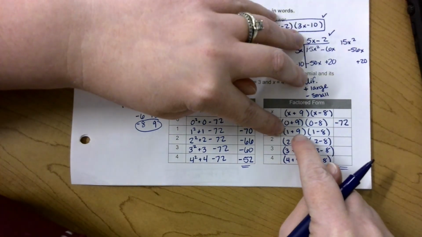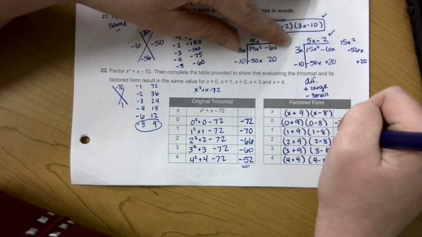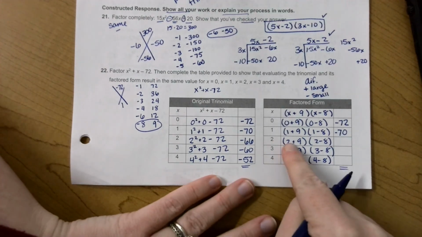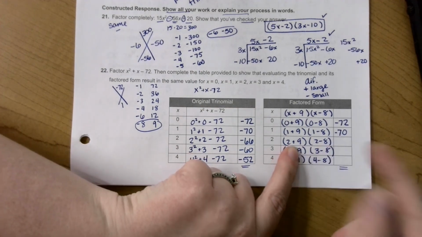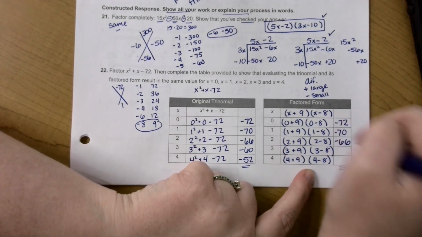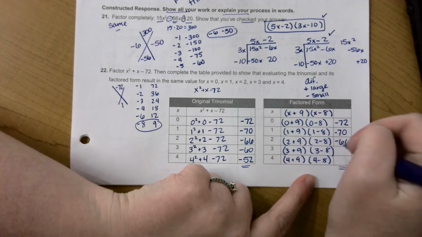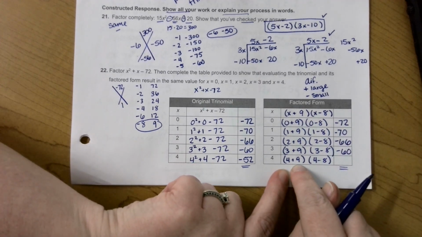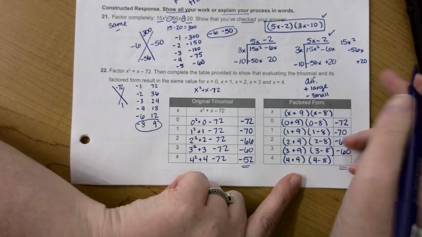1 plus 9 is 10. 1 minus 8 is negative 7. 10 times negative 7 is negative 70. Okay. 2 plus 9 is 11. I'm sorry, 2 minus 8 is negative 6. So I've got 11 times negative 6 is negative 66. 3 plus 9 is 12. 3 minus 8 is negative 5. I'm sorry, 12 times negative 5 is negative 60. 4 plus 9 is 13. 4 minus 8 is negative 4. 13 times negative 4 is negative 52.